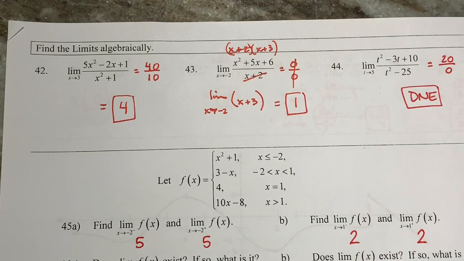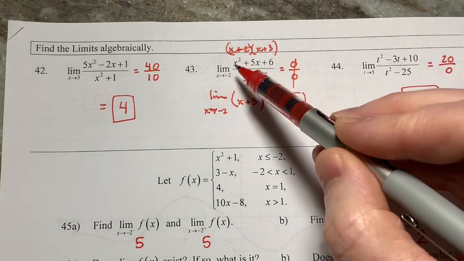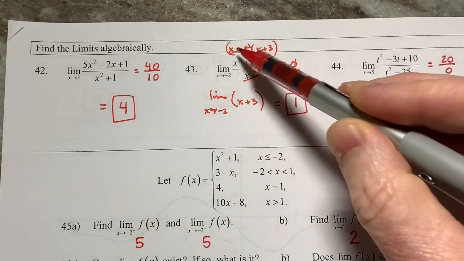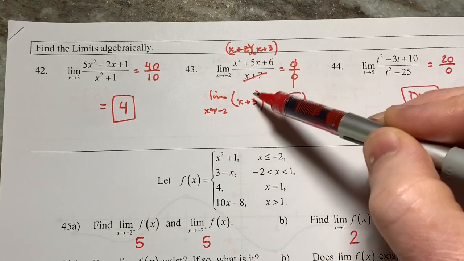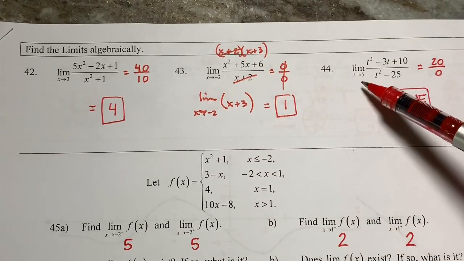It's not going to hurt your answer, but it's a waste of your time. So because I got 4 plus 6 is 10, minus 10 is 0, over 0. That's why I factored, canceled, and then plugged the -2 back into this. All right, and then over here, I'm plugging a 5 in.